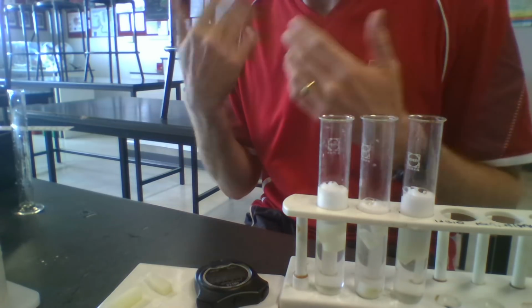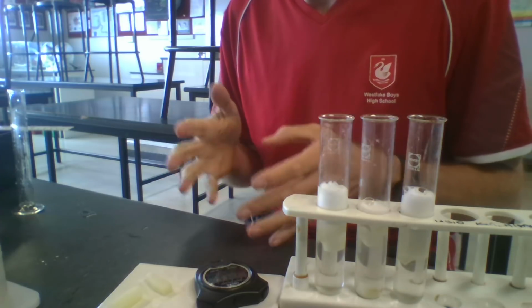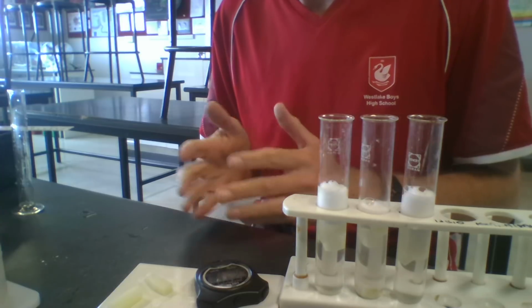What's occurring to the enzyme, possibly, that's going to change this rate of reaction? And that's what you need to focus on for your conclusion, and your teacher will talk to you a little bit about that before you get started.